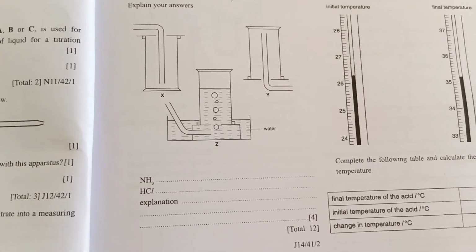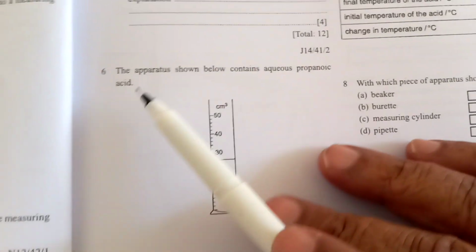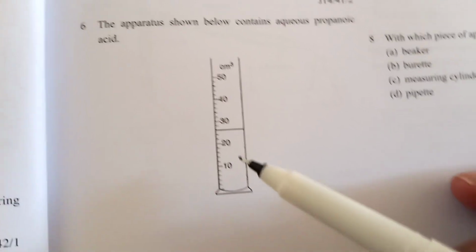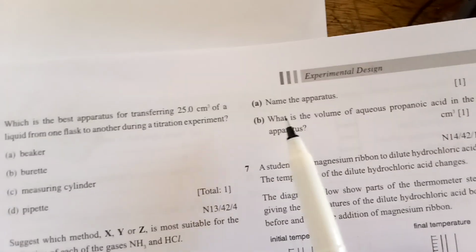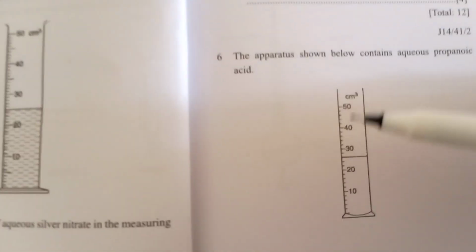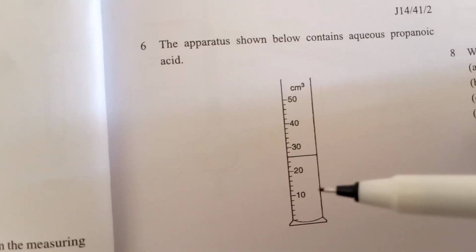Let me verify this. Now the apparatus shown below contains aqueous propanoic acid. The question is, name the apparatus. What is the volume used? The apparatus is a measuring cylinder.